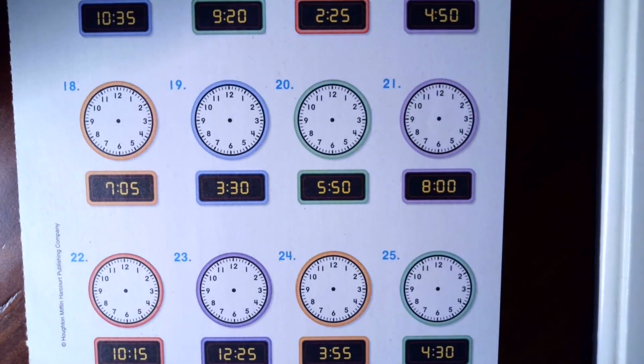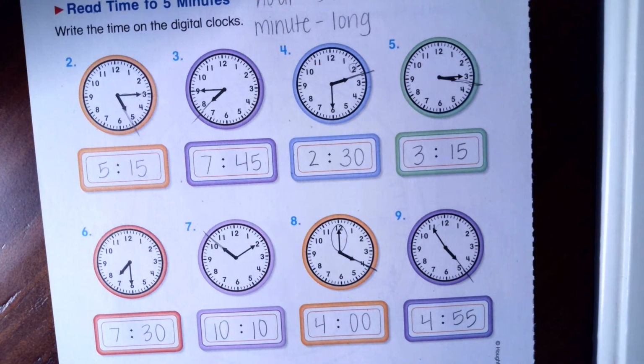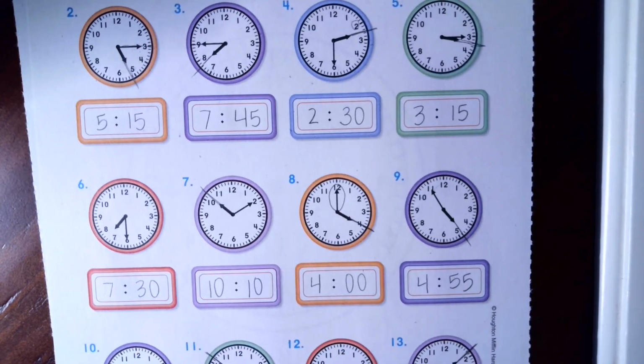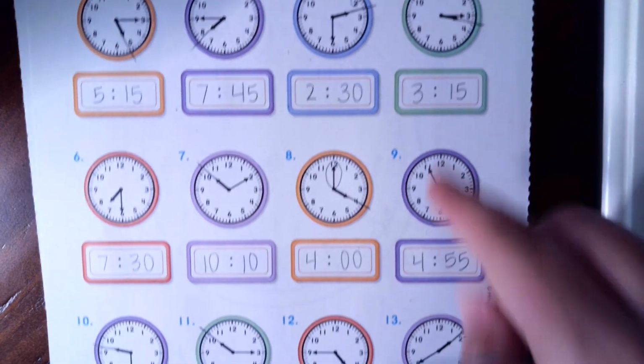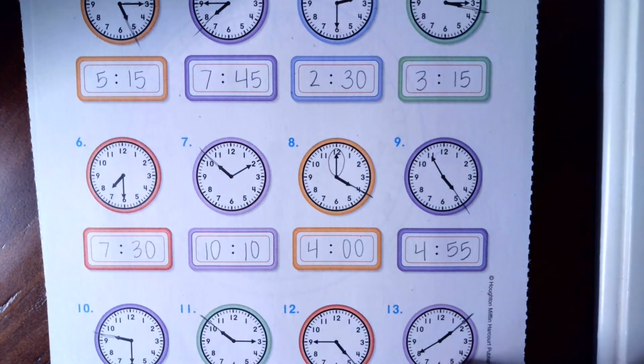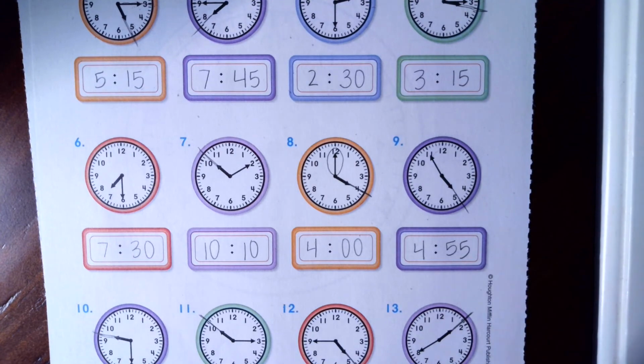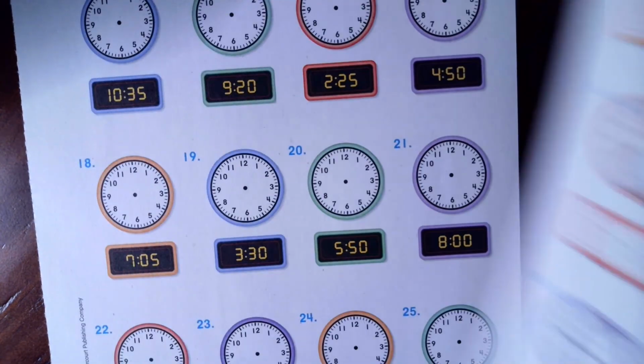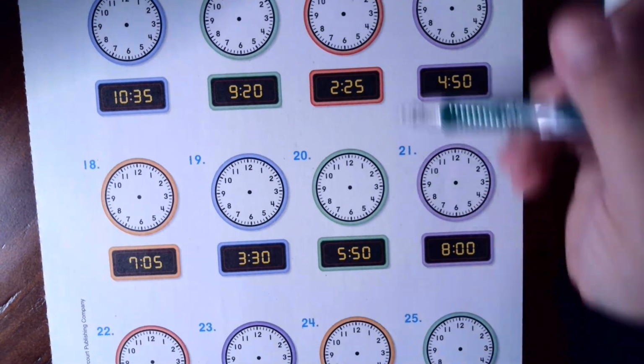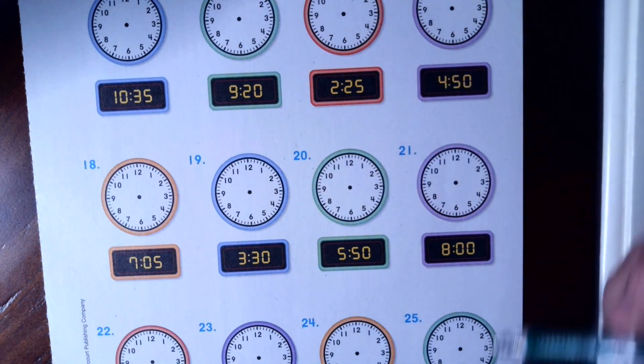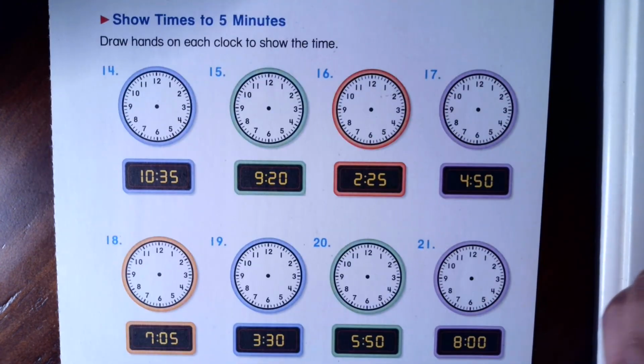Okay, let's see what we have next. Okay, friends, I actually changed my mind. We're going to stop our lesson right there. I really want you to get better at reading the clocks and being able to write it. Tomorrow, we are going to practice drawing the hands, which can be a little harder.